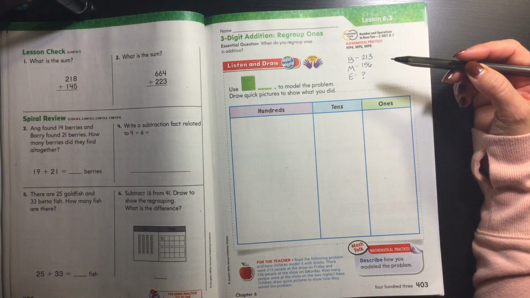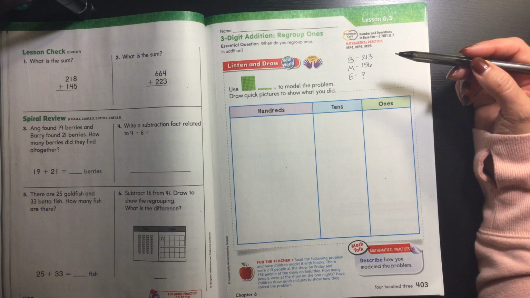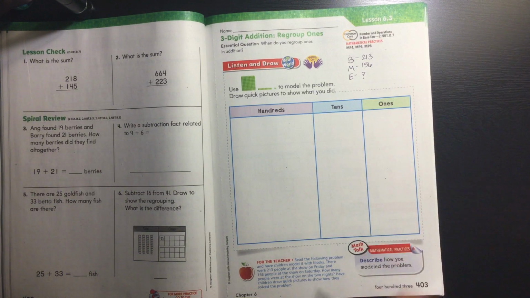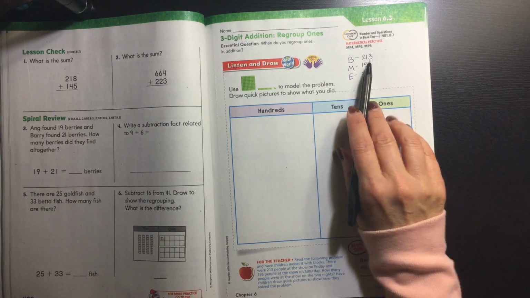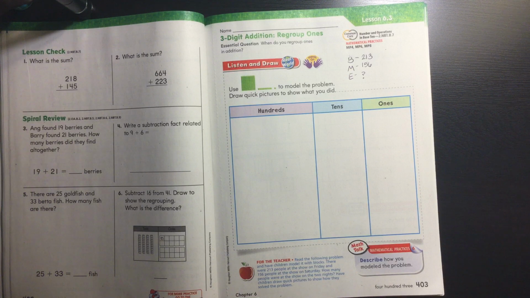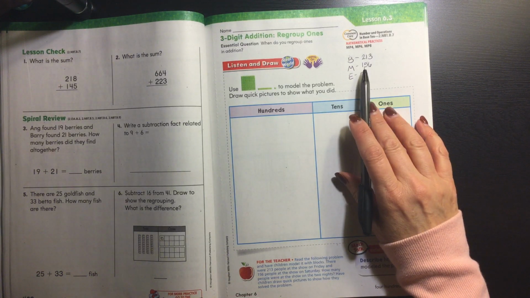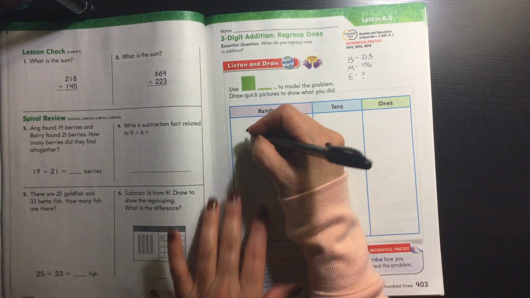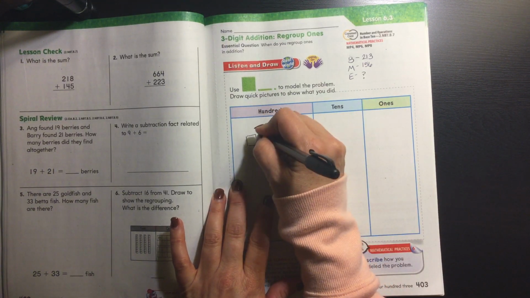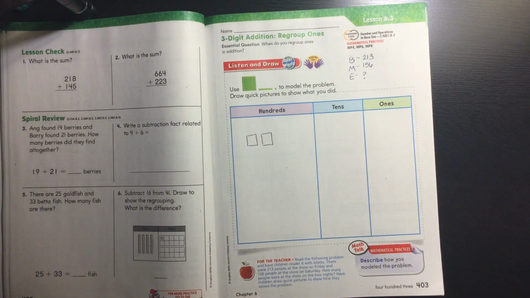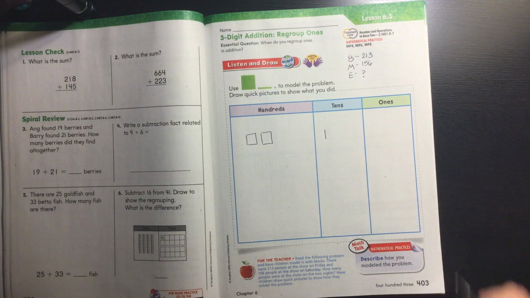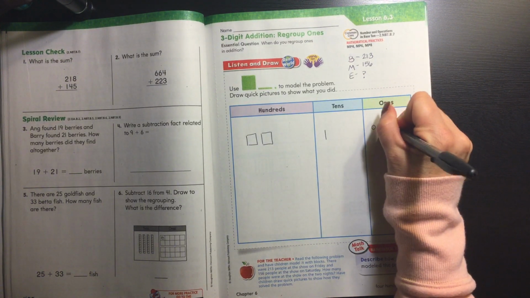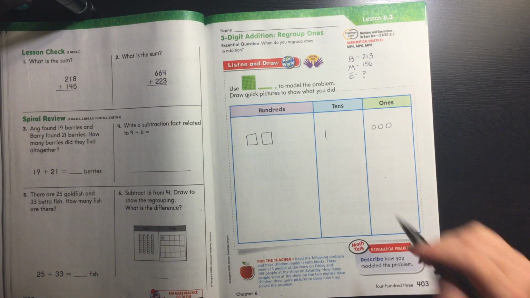That's right, we're going to combine the number of people from Friday night to the number of people on Saturday night. So to do that, we're going to start by drawing a quick picture for 213, the number of people that were there on Friday. So think about how we would draw 213 as a quick picture. That's right, there are two hundreds, so I'm going to go ahead and draw two hundreds. Remember, we draw two squares. There is one ten, and there are three ones. All right, so I've drawn 213.